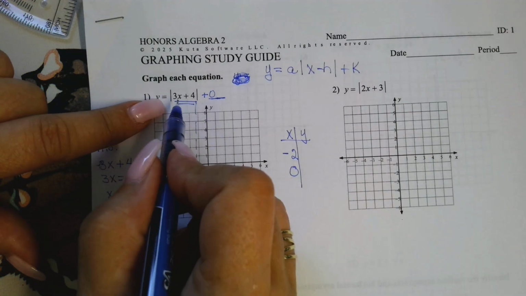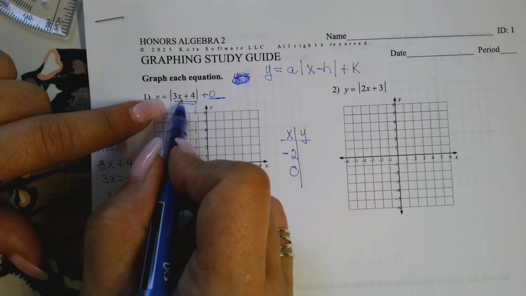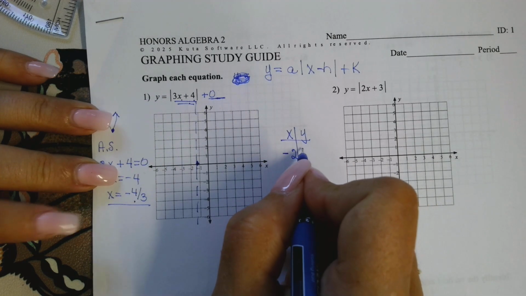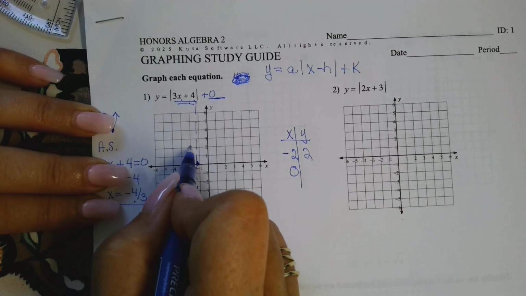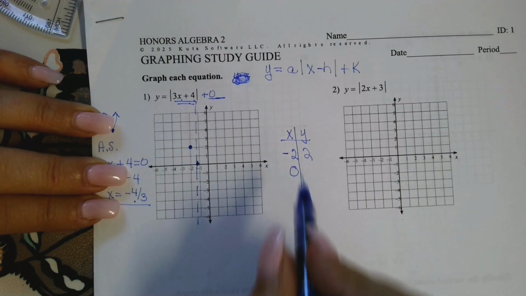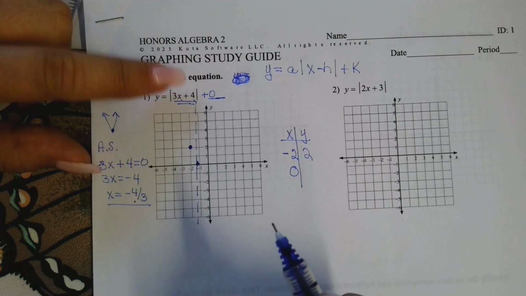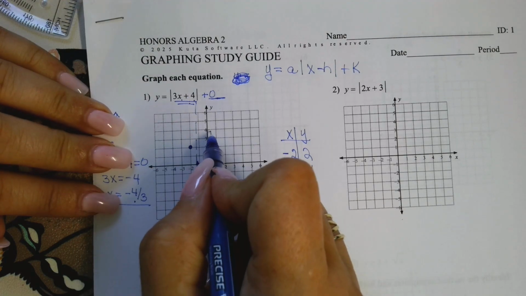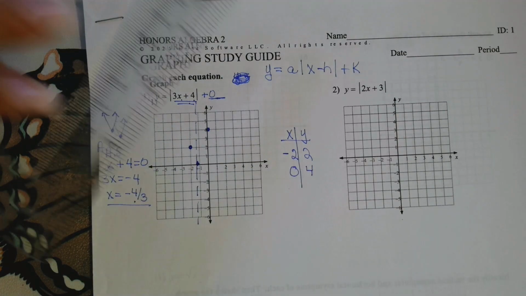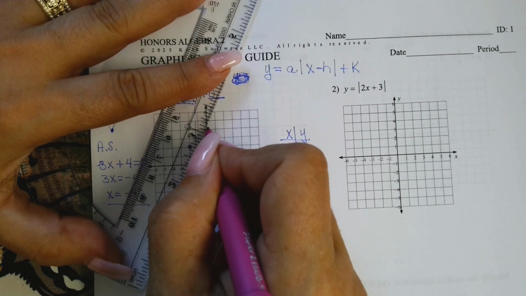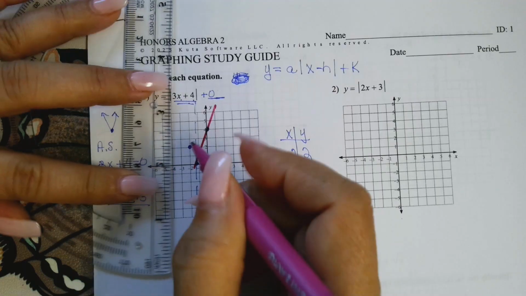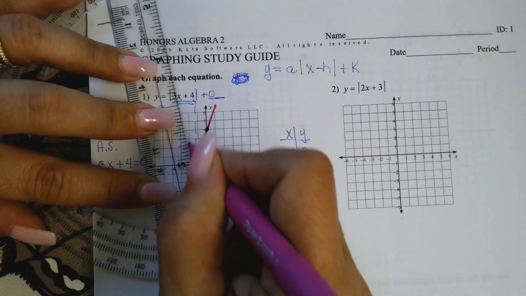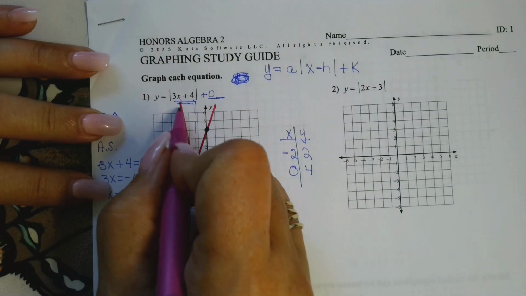If you plug in a negative 2 here, you're going to get negative 6 plus 4, which is negative 2. The absolute value of that is 2. So at negative 2, you are at 2. And if you plug in a 0, you're going to get 4, and the absolute value of 4 is 4. So you're going to be up there, and you have enough to go ahead and draw this. Okay, and that is that.